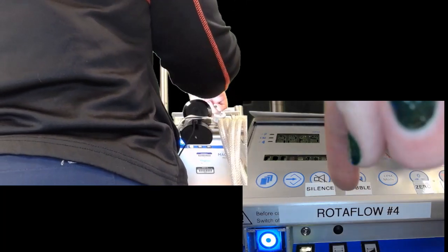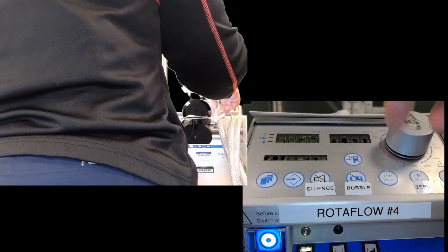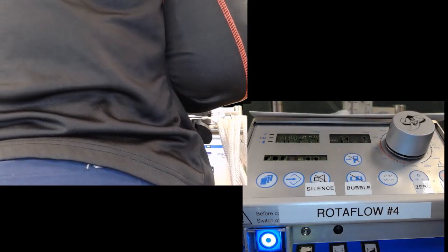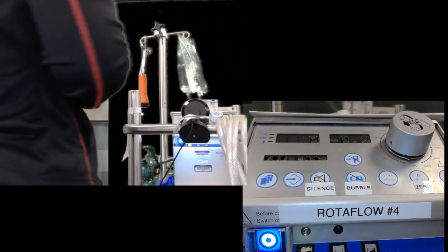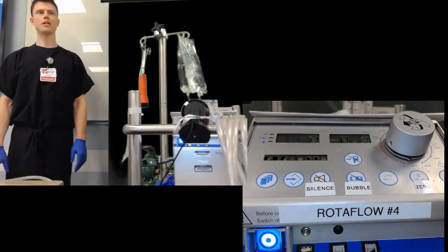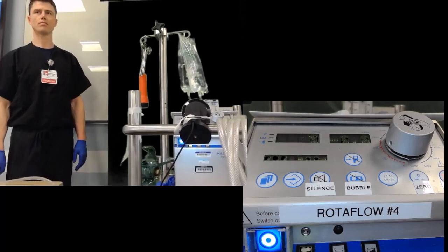So am I turning the actual one? You turn it down to 0. See how it just spins? So how do you make it actually turn down? Push it. Exactly, you push it in, and you'll see the RPMs go to 0. Cool. So when you're ready to come back on, we'll unclamp and go back up on our flows.